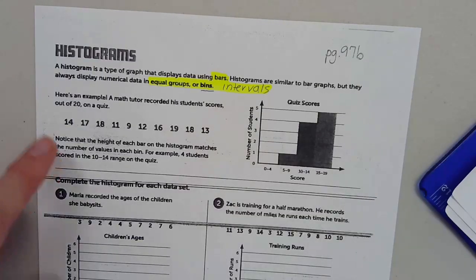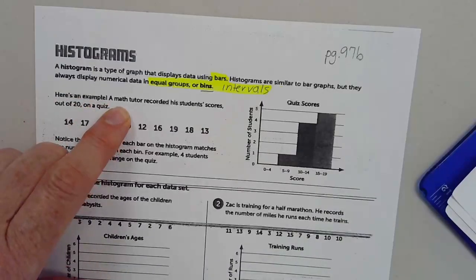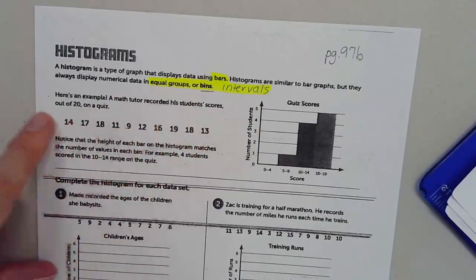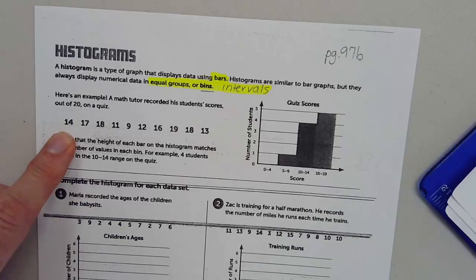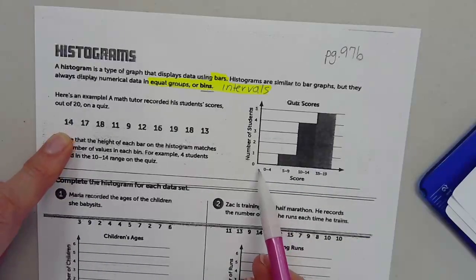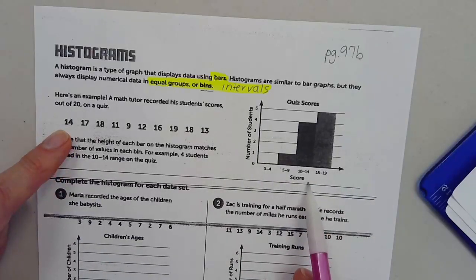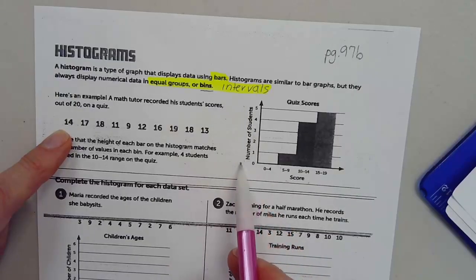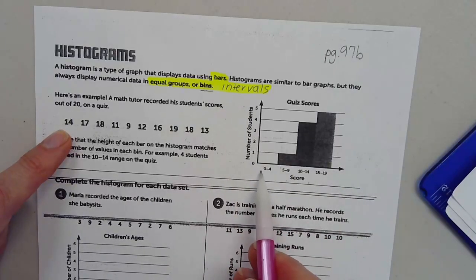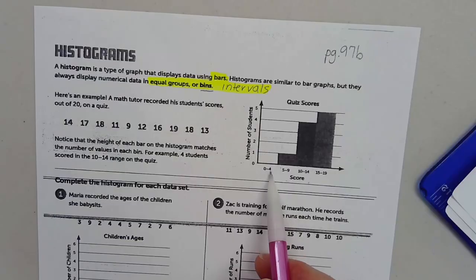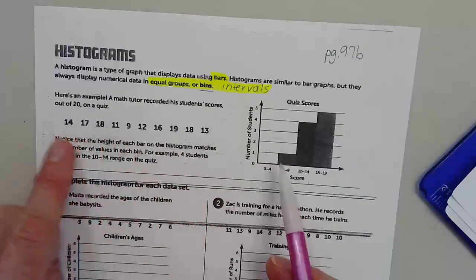All right, so notice here's an example. A math tutor recorded his student scores out of 20 on a test. All right, so how many students, notice at the bottom, this is our scores, and these are the number of students. So how many students scored 0 to 4? Any? How do you know? It's blank. There's nothing there.